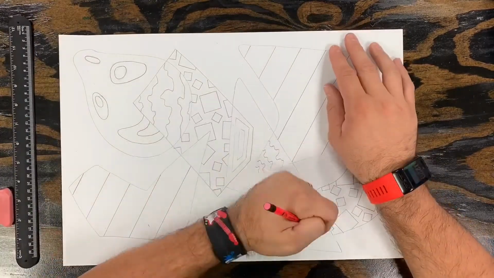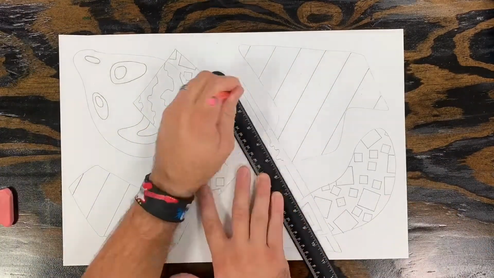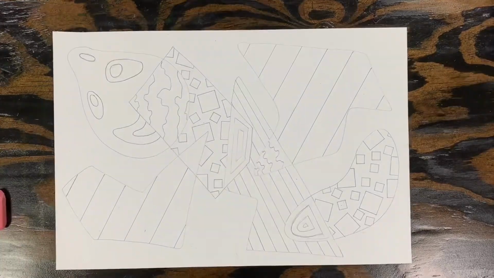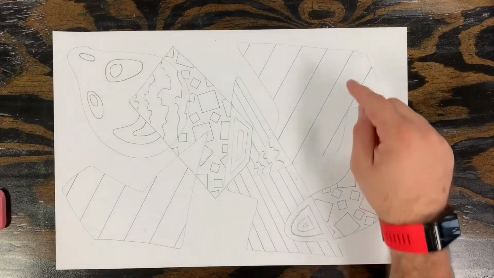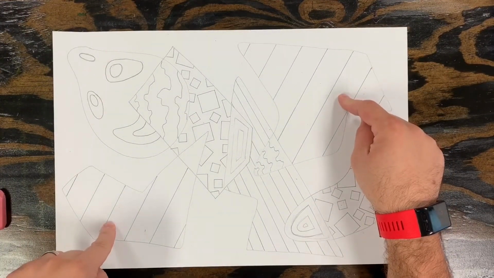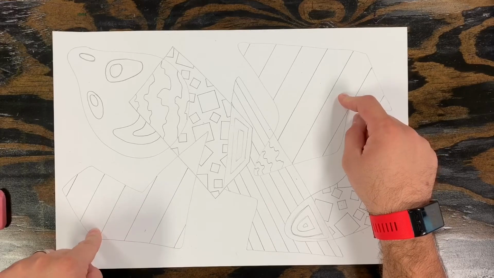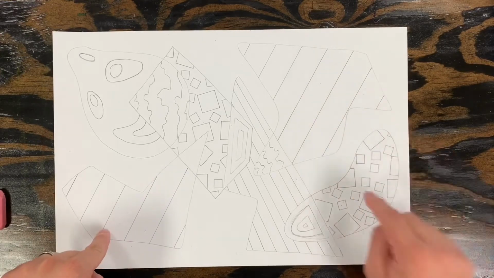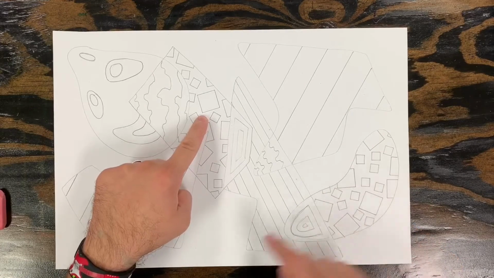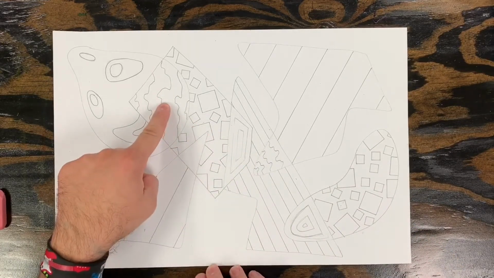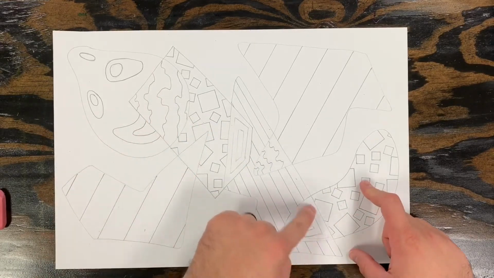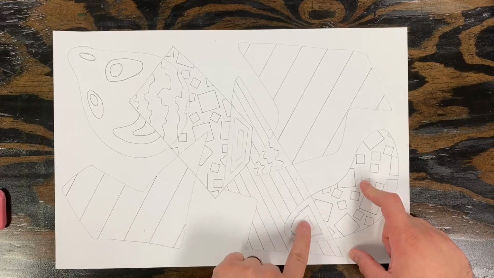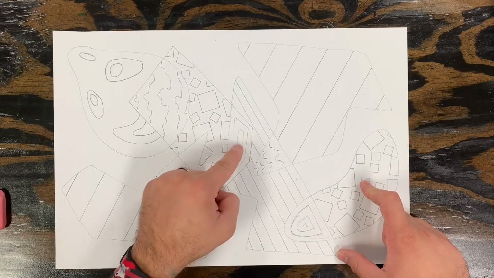We're going to continue adding patterns into all the spaces. All the shapes have patterns in them. You can see each pattern has a counterpart that balances it out. Stripes, stripes, squares, squares, squiggly lines, squiggly lines. I don't know what you would call this. The shapes get smaller and smaller and smaller.